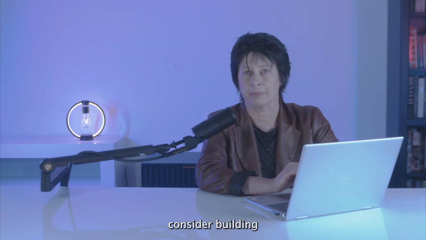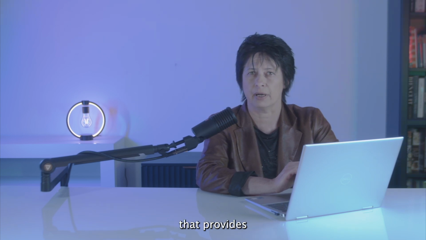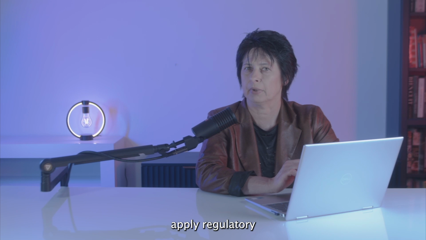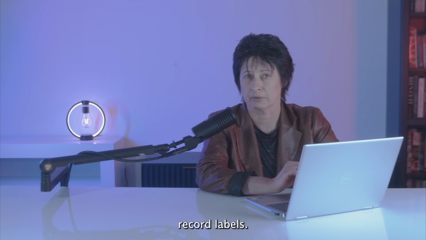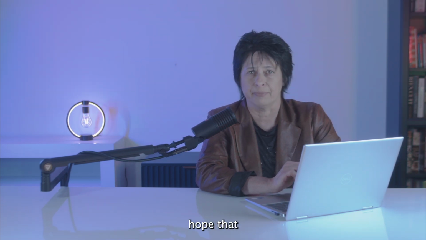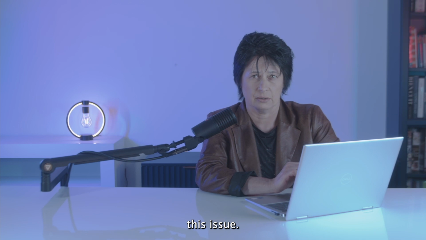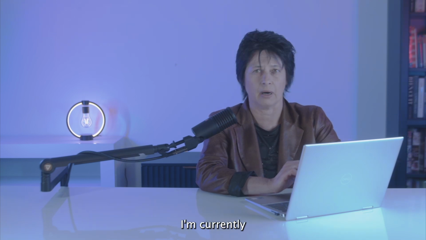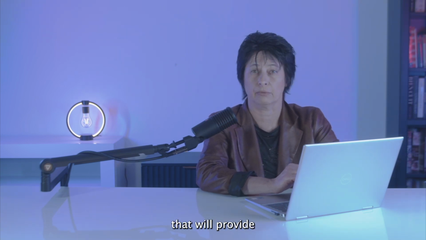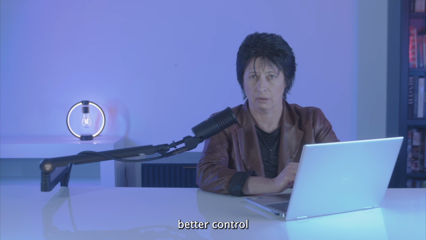Perhaps you can consider building a custom solution that provides role-based access control to restrict who can apply regulatory record labels. While I do hope that Microsoft addresses this issue, I'm not holding my breath. I'm currently building my own framework that will provide better control over regulatory record labels in M365.